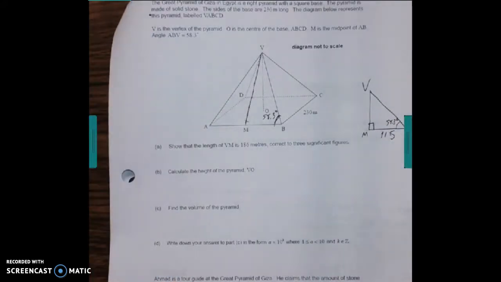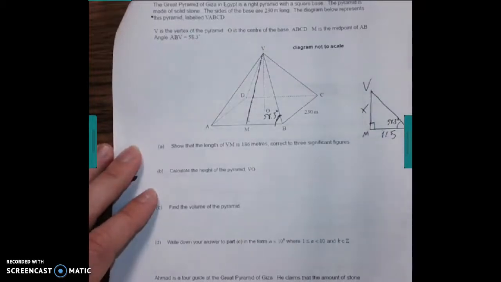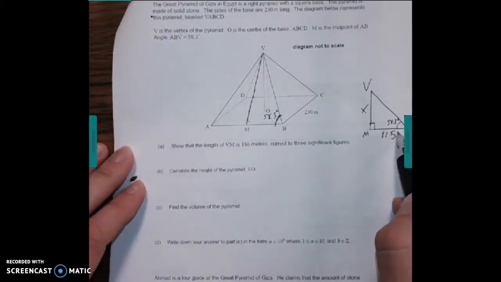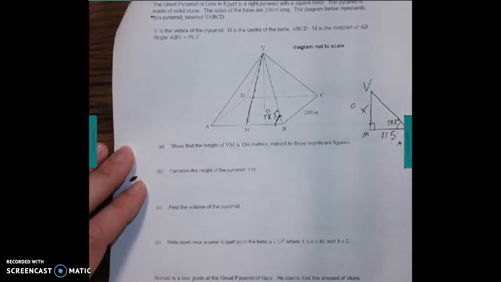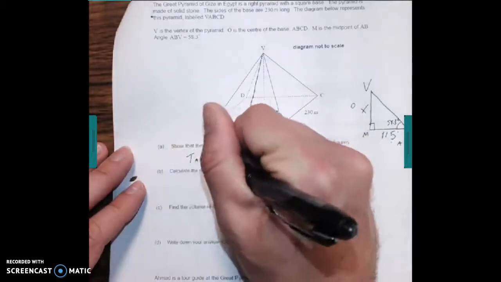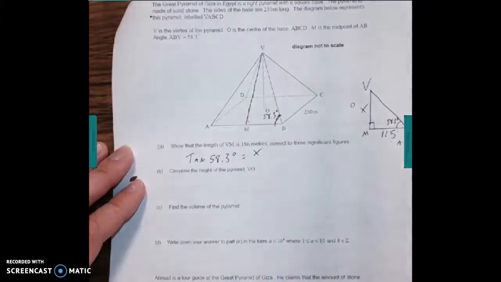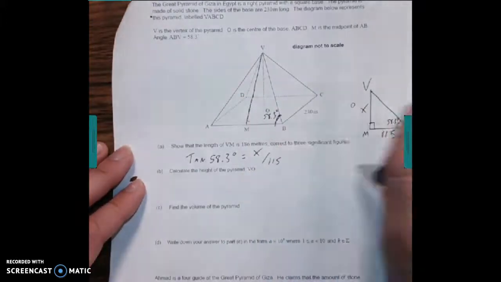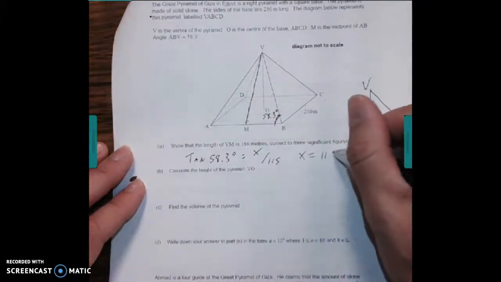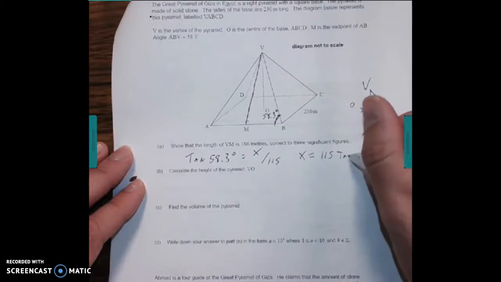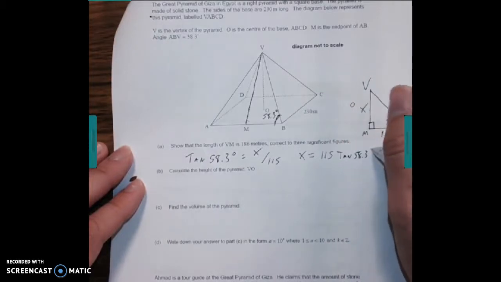So if I'm trying to find VM, I'll call that X. From this angle, 58.3, the X is the opposite side, and the 115 is the adjacent side. So I can set up my sine, cosine, tangent. I can say the tangent of 58.3 degrees equals X over 115. So then X has to be 115 times the tangent of 58.3 degrees.